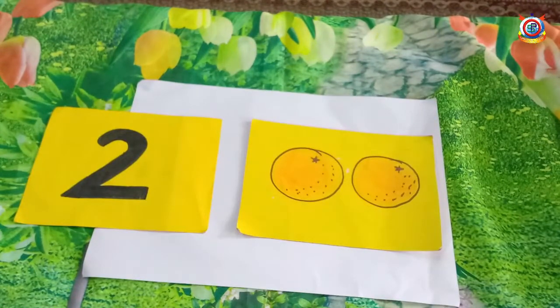Okay student, today our topic is 2. 2 mean 2 things. Today I will clear the concept of 2. मतलब एक से जब ज़्यादा हो जाए तो उसको हम 2 कहते हैं. 2 चीज़ों को हम 2 कहते हैं.